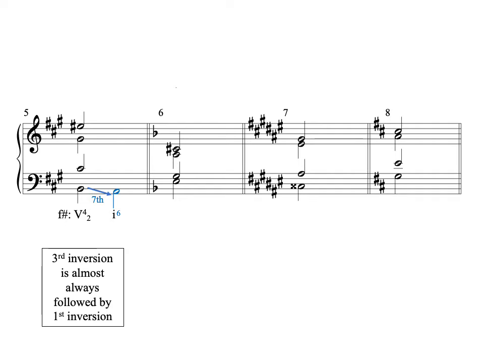And be aware that we always resolve the 7th down by a step, even when it's in the bass. Now the other thing we might want to think about is the leading tone. If it's in an outer voice, we need to do something about that. And in F sharp minor, the leading tone is E sharp. And sure enough, it's in an outer voice. It's in the soprano. So that E sharp in the soprano needs to go up a half step to F sharp.